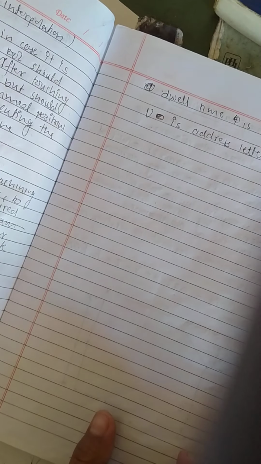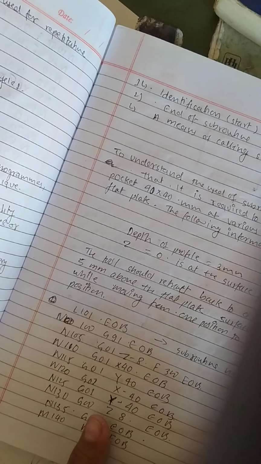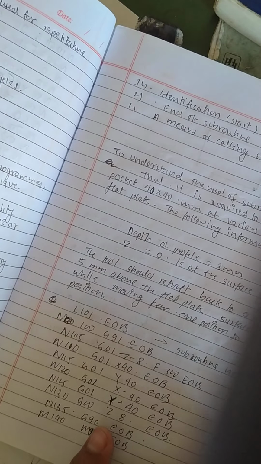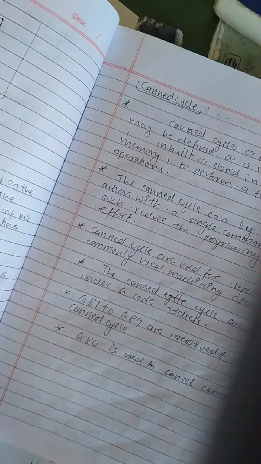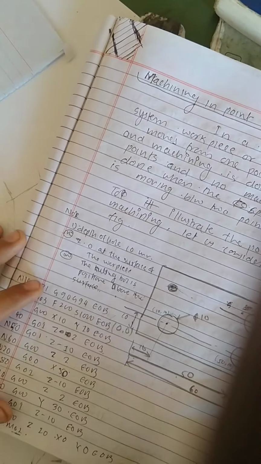Okay, sorry. In the next lecture we will talk about dwell and machining along a straight line, and another topic, subroutines: what a subroutine is, and what a canned cycle is also. Okay, guys, till now, thank you guys.